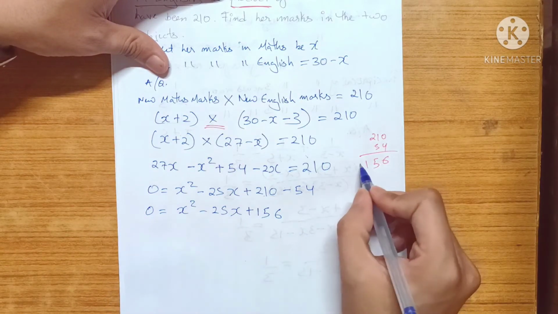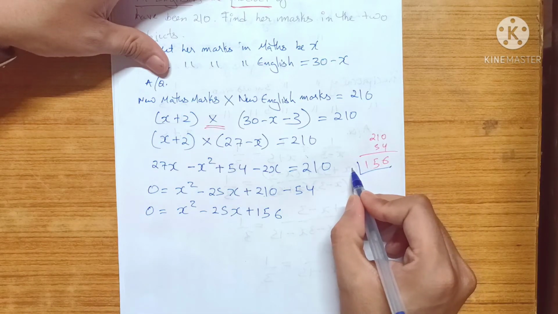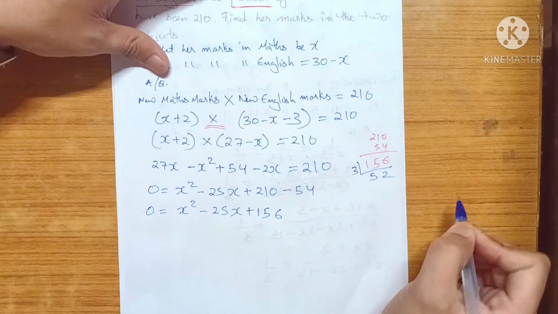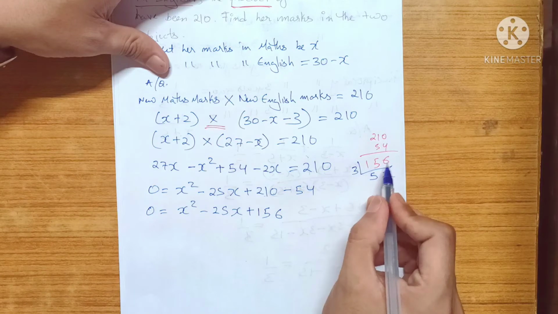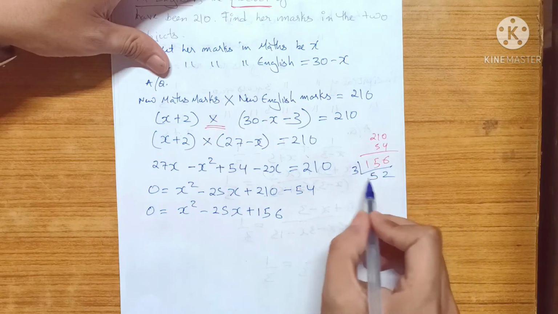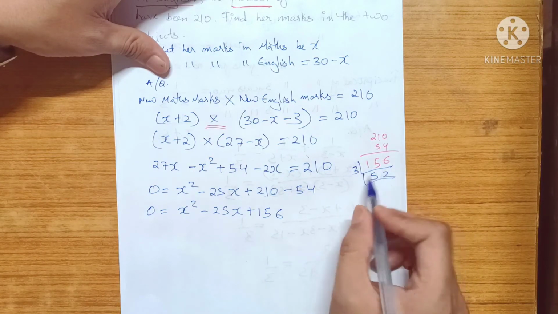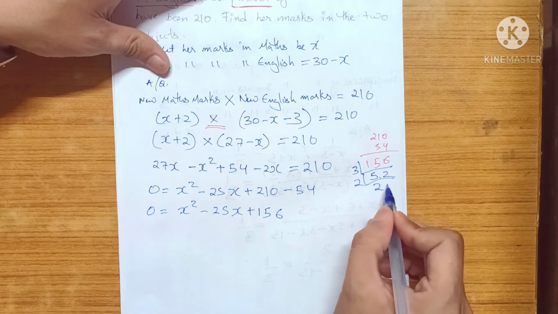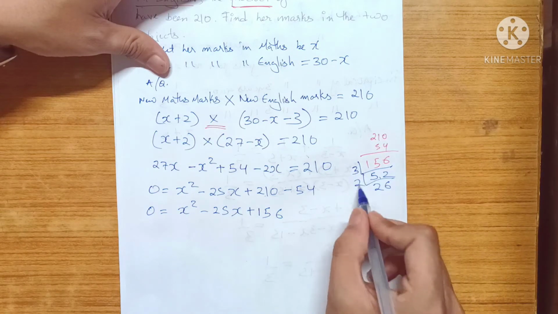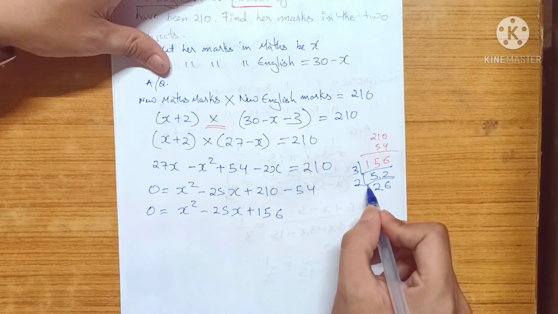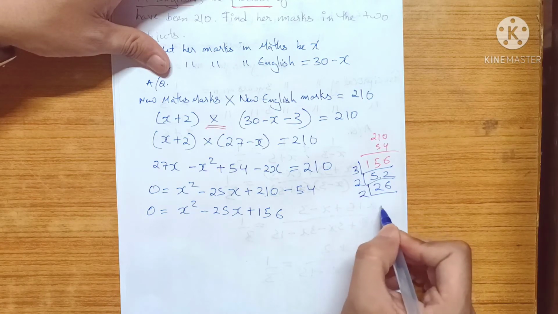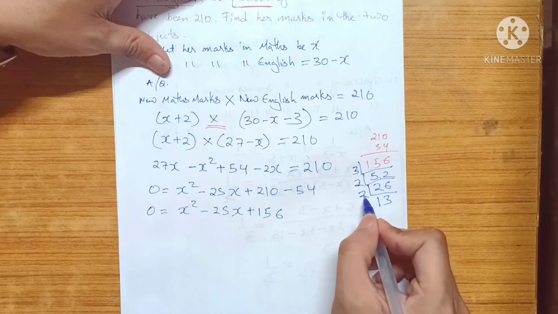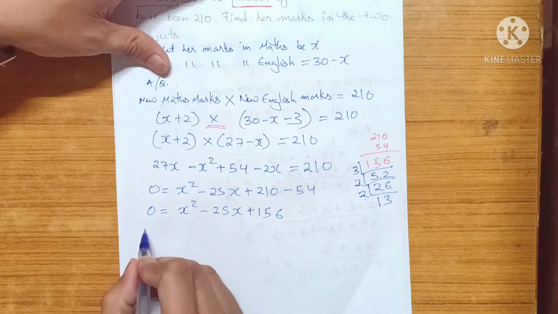Now let's split the middle term. 3 5s are 15, 3 2s are 6. You can do it by 2 also, 3 also, 5 also. It has to be prime numbers. By 5 and 3, nothing is coming out, so I'm going to do it by 2 now. 2 2s are 4, 2 6s are 12. 3 2s are 6, still not coming up. 2 1s are 2, 3 2s are 6, 6 2s are 12. 12 plus 13 is 25.